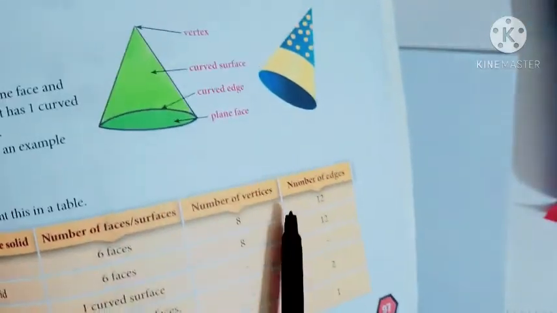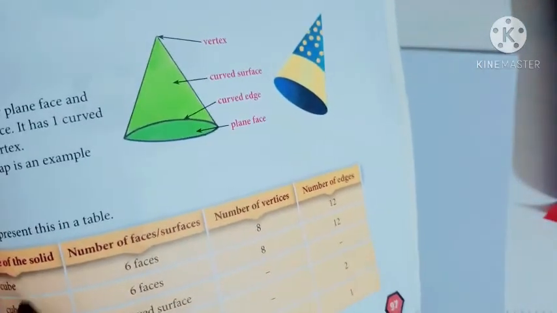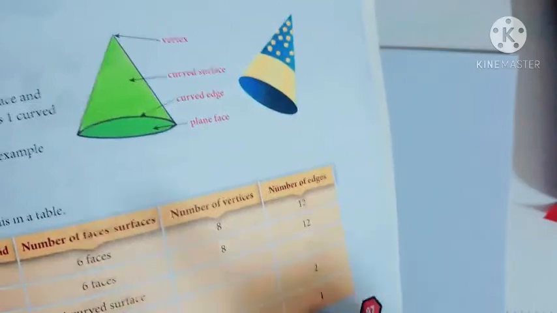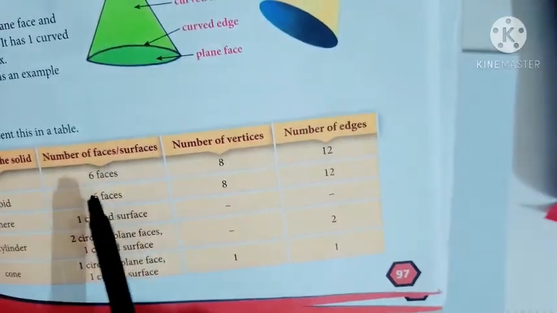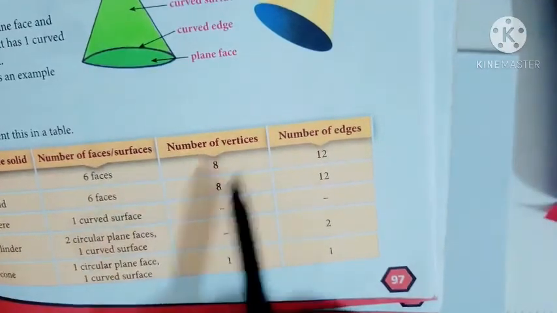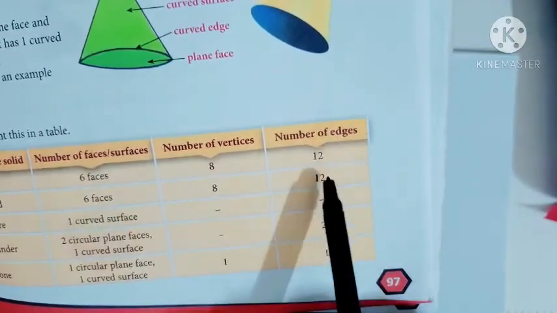Fine. So you have the properties written in a tabular column on page number 97. You can see that. Okay. So here it is already given correctly. Name of the solid is cube, cuboid, sphere, cylinder, cone. Yes. Can you see this? Yes. Here you have the number of faces and surfaces. Here what is given? 6 faces. Number of vertices 8. Number of edges 12.